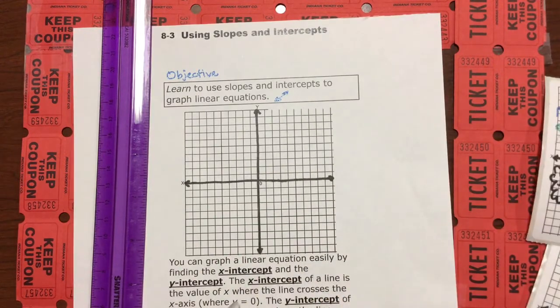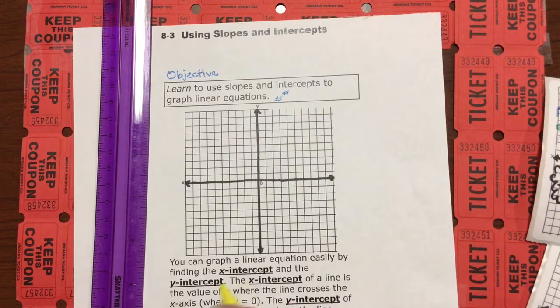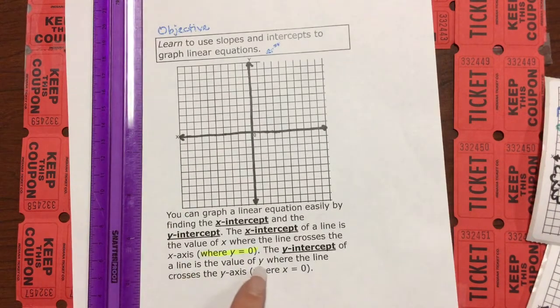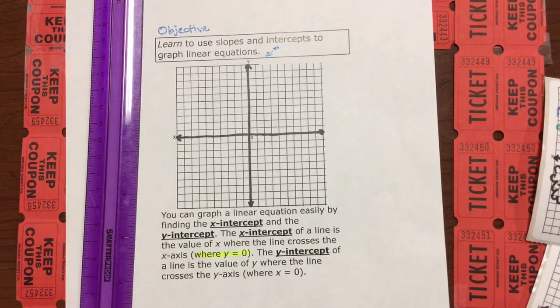Okay, the x-intercept of a line is the value of x where the line crosses the x-axis, where y equals 0. And the y-intercept of a line is the value where the line crosses the y-axis, and that's where x equals 0.